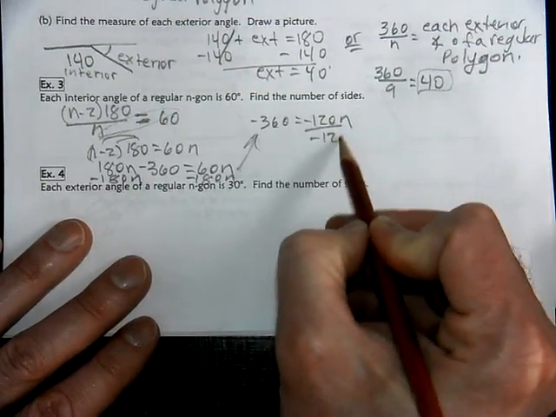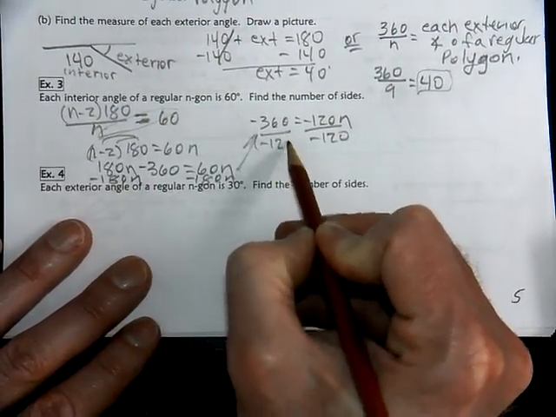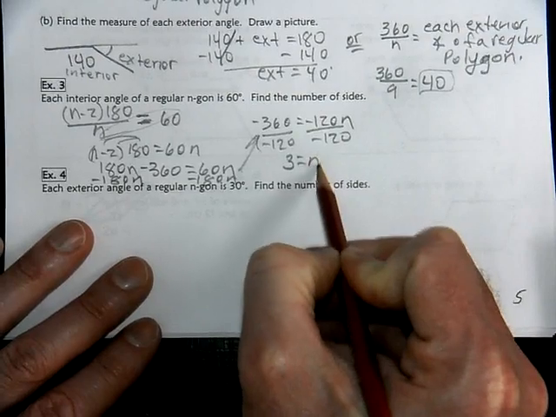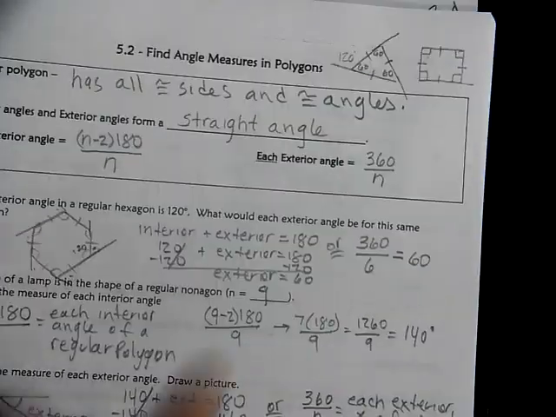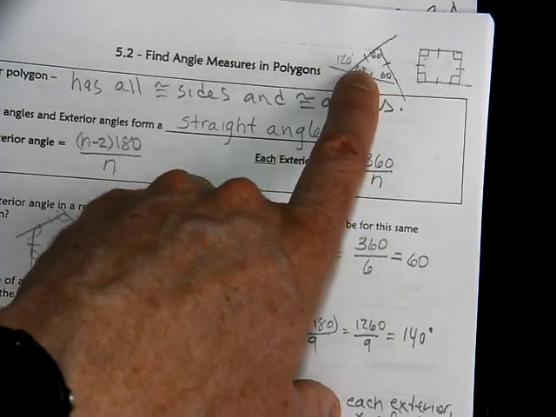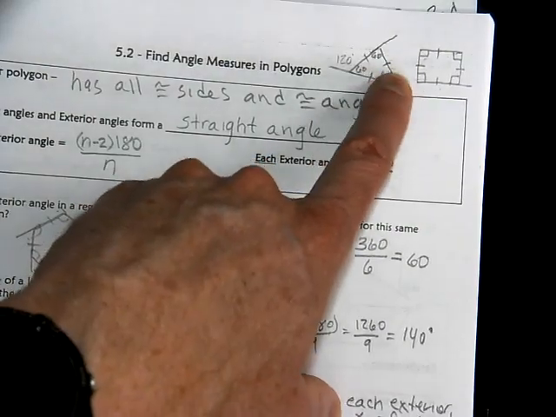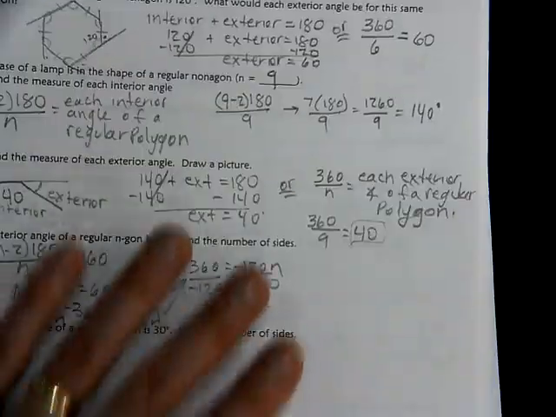And then we divide by the negative 120, and that clearly comes out to be 3 sides. You probably knew it was a 3-sided shape. We talked about it right there, that if each angle is 60 degrees, you're going to have 3 sides to it.